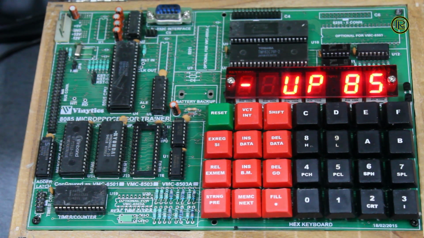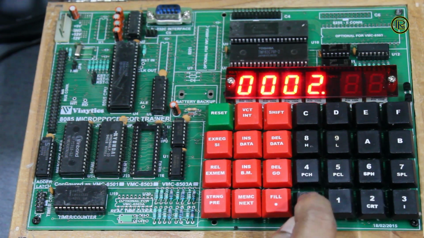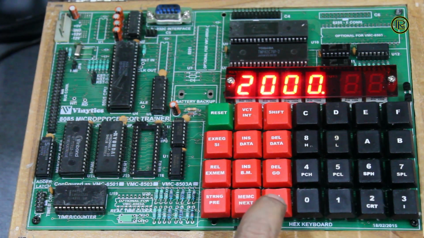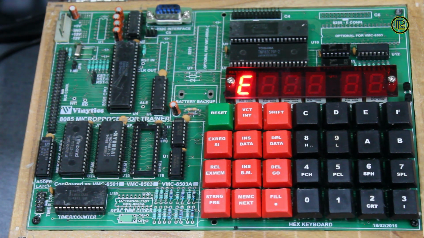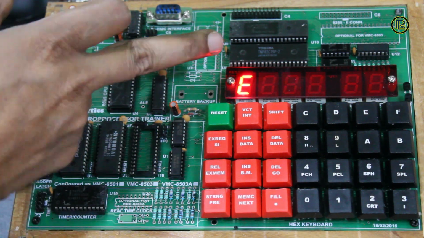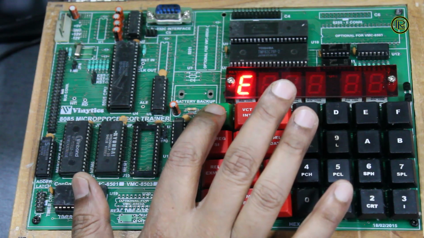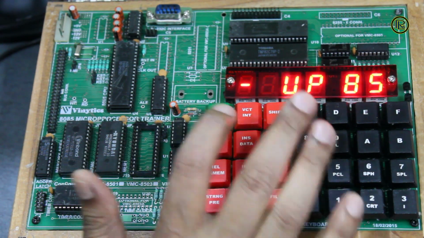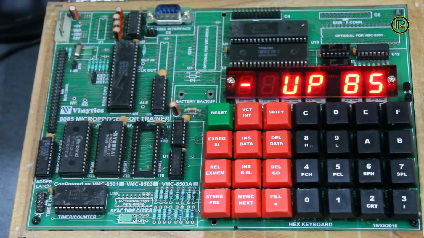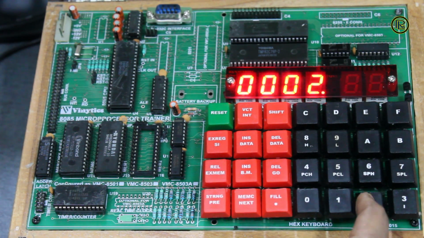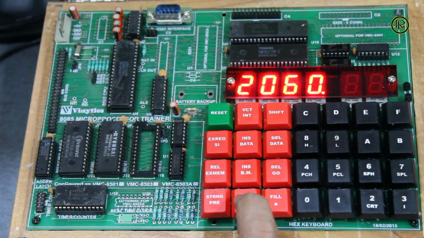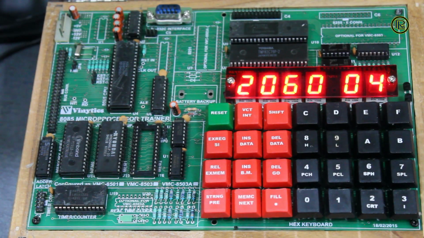Now I have to execute the program. So now I have to give the initial address. Then I have to press this. So it is executed. E means execution. Then I have to check. The result will be at 2060 and the result here will be 4, which means 04. Let's see what happens. 2060. So the result is 04.